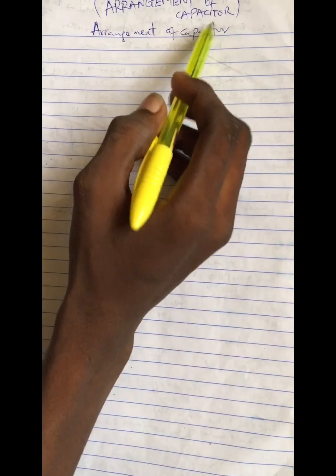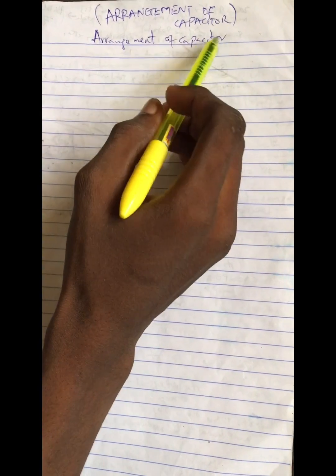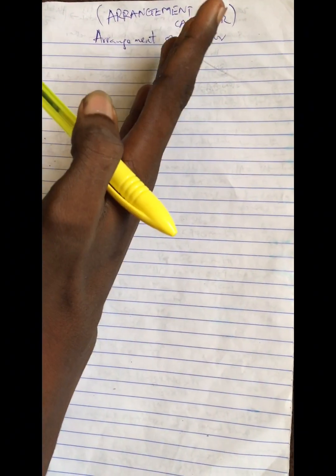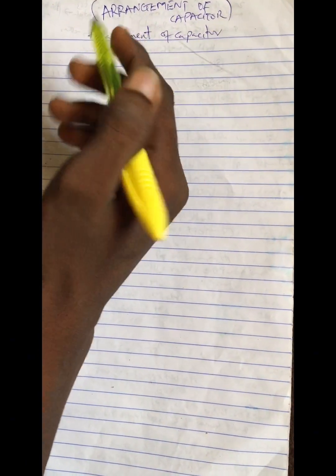We're going to talk more about arrangement of capacitors. What do you understand by capacitor? A capacitor is a device used for storing electric charge, and there are several ways you can arrange a capacitor.